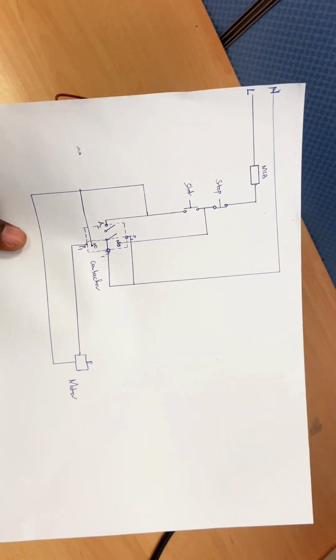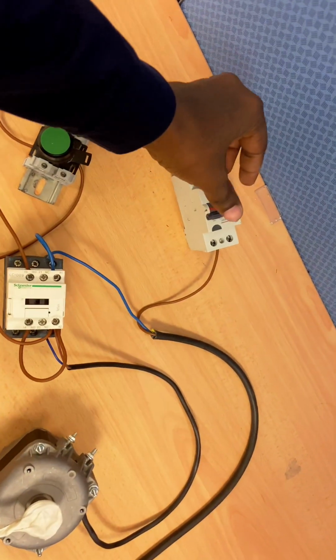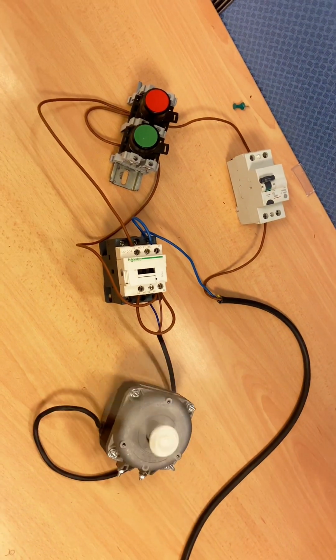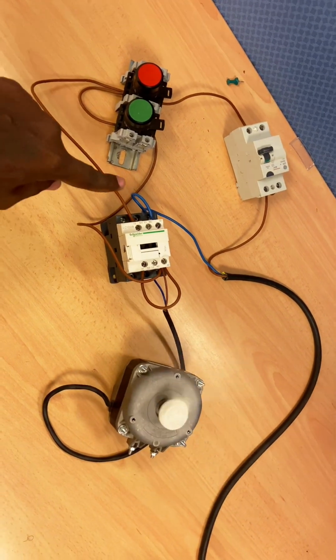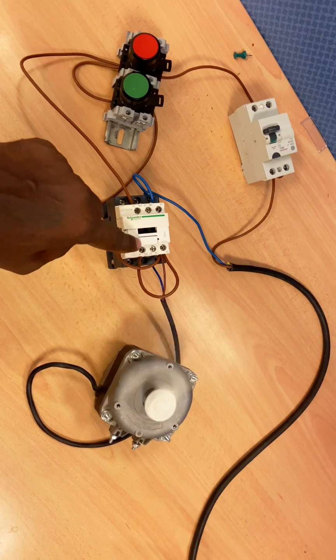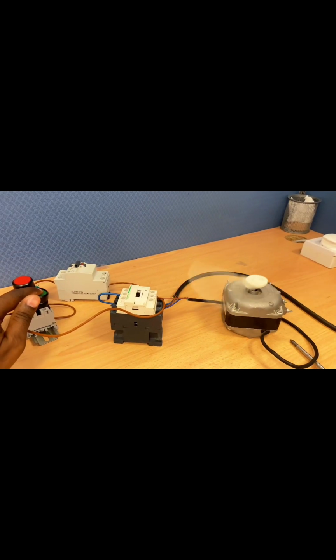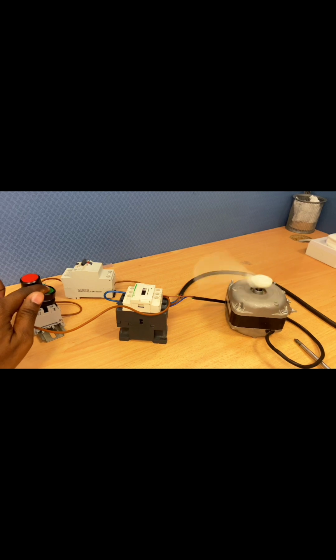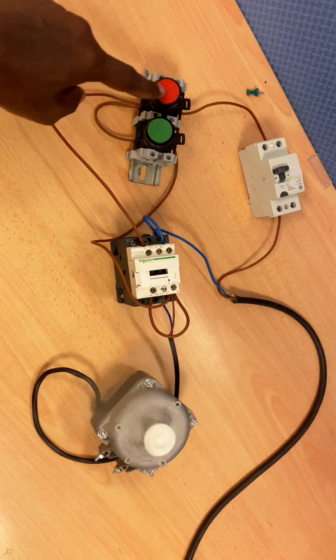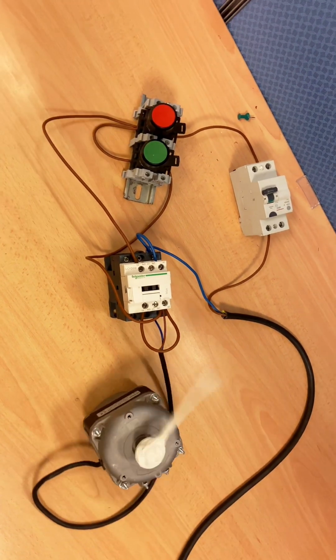Finally, our connection is done. Let's give it a test. Turn on the MCB. Press the push button. You see our motor is running and our contactor is holding on until you press our stop button. This was before, when our contactor was not holding. This is after, when our contactor is holding, until you press the stop button.